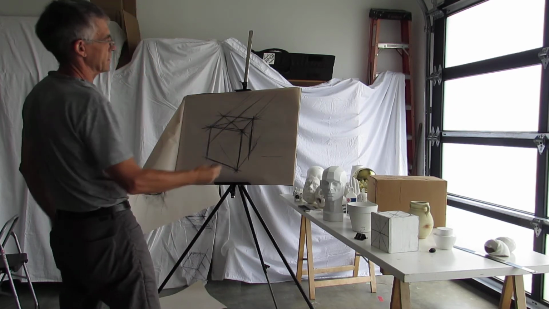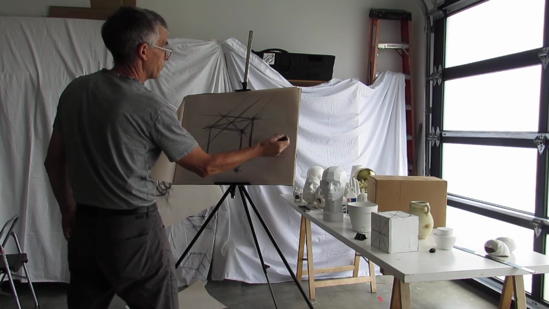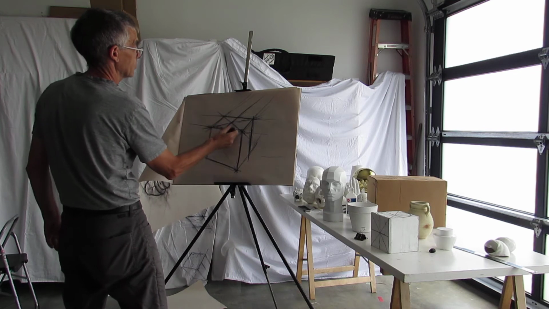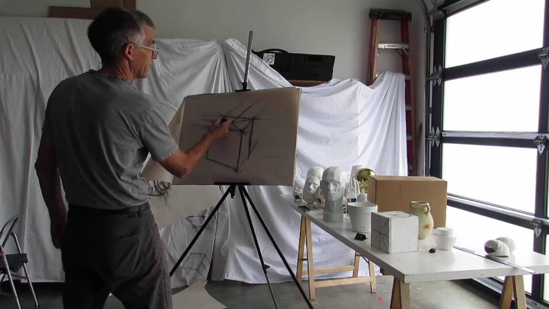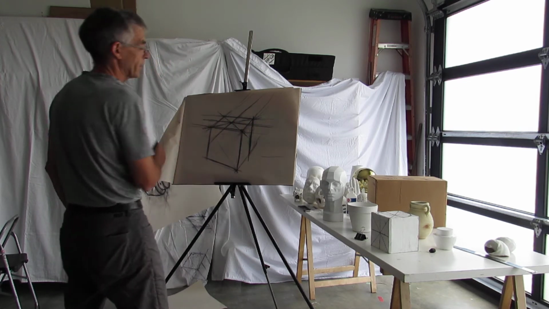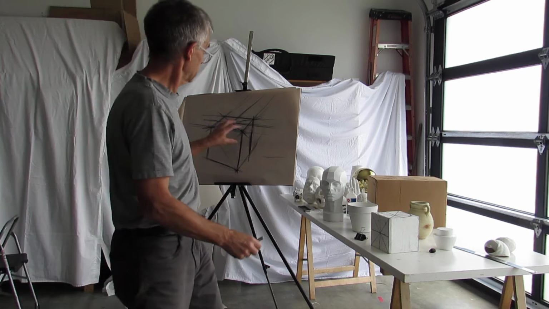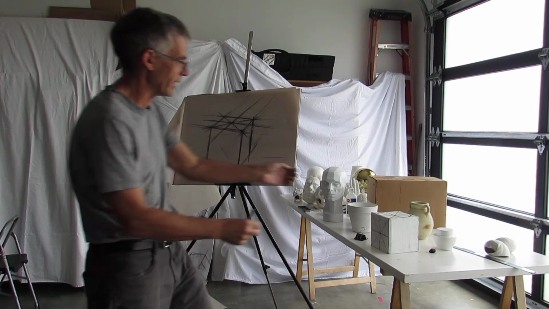We'll deal with this more when we do grid perspective. But you can see that I'm basically running this line through the middle like that. So I've now got this same arrangement here, but stretched out, foreshortened in perspective.